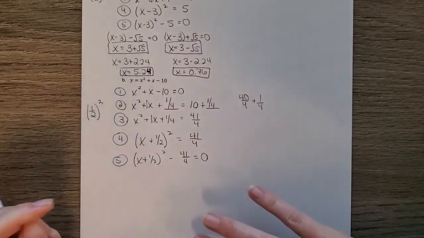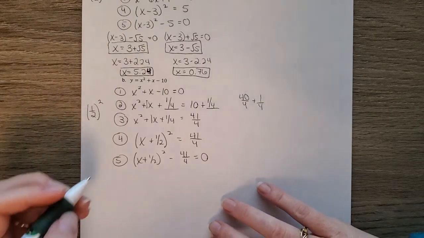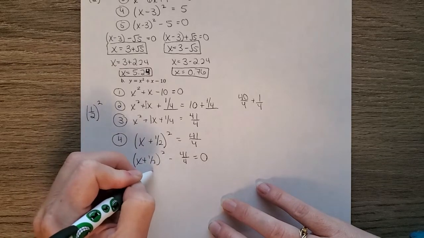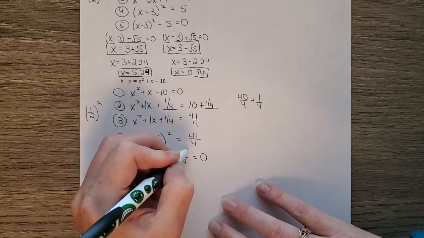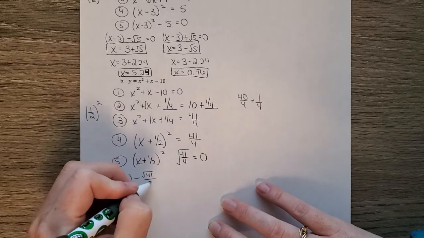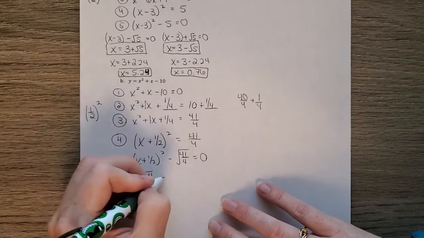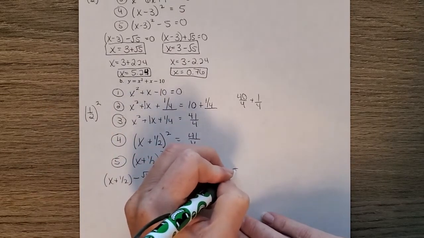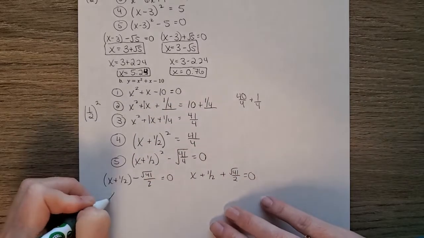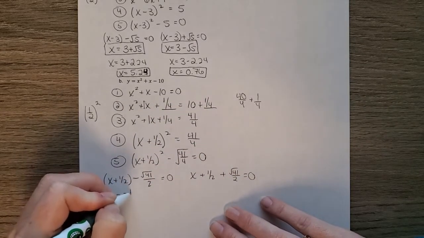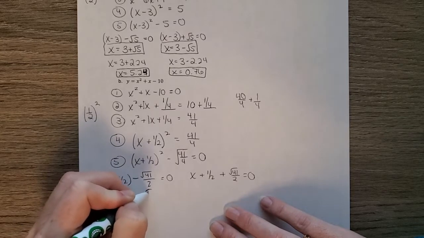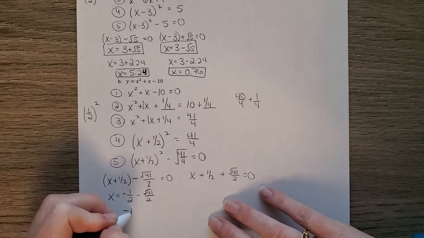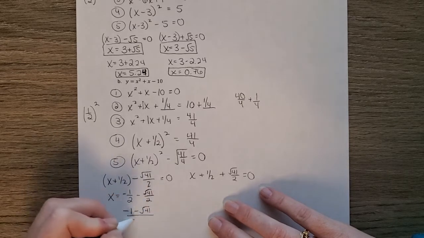So remember, it doesn't matter if you're working with fractions or whole numbers, you follow the same process. So now we're going to take the x plus 1/2 and minus the square root of 41 over 4. It's going to be the square root of 41 over 2, because the square root of 4 is 2, equals 0. And then x plus 1/2 plus the square root of 41 over 2 equals 0. And move our terms, the half moves to the other side, minus 1/2 minus the square root of 41 over 2, which if we combine with a common denominator, we'd have -1 minus the square root of 41, all over 2.